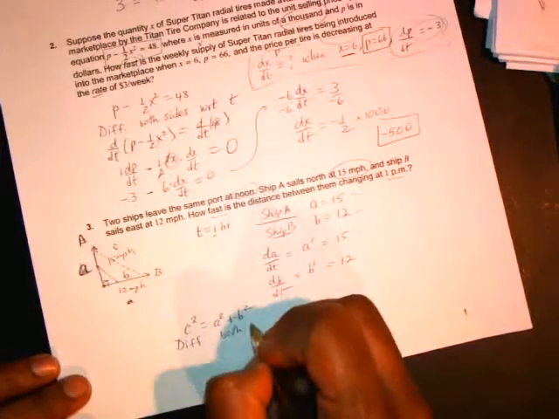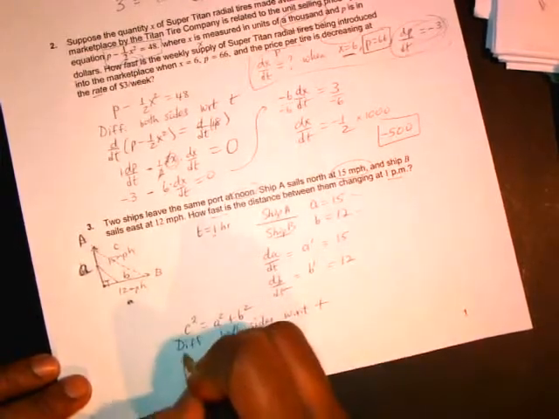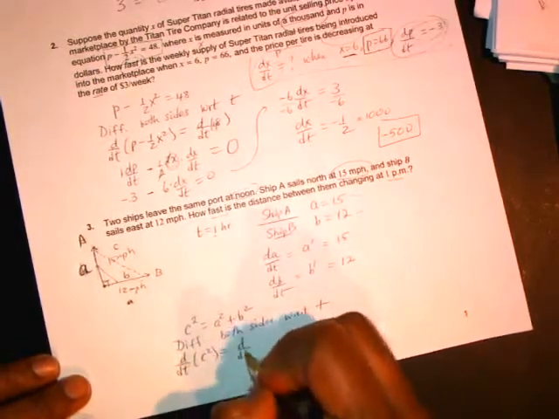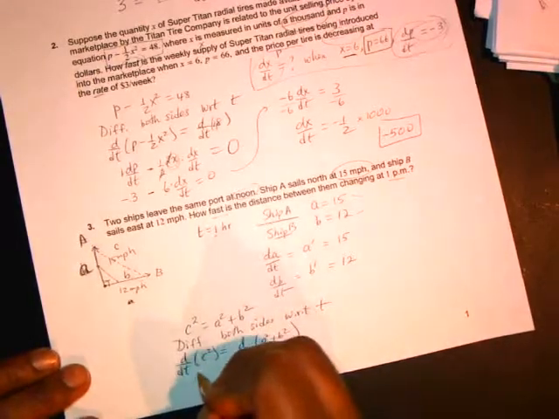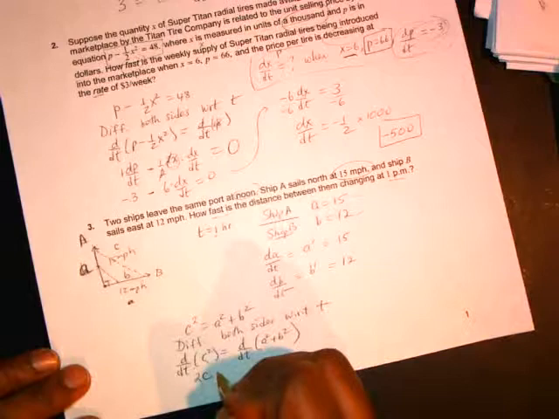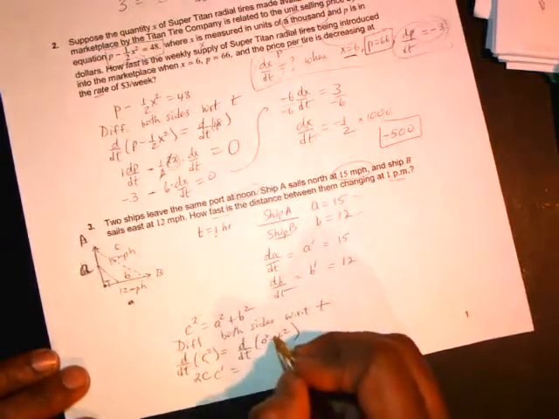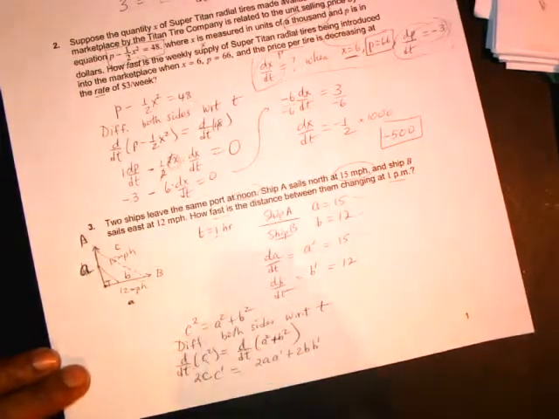So d/dt of the left side equals the derivative in terms of t of the right side. So you get 2c c prime, or dc/dt, equals, this is a sum rule, 2a a prime plus 2b b prime.